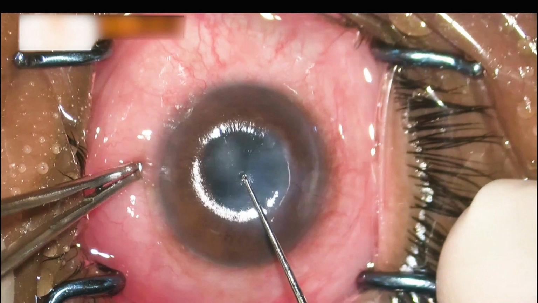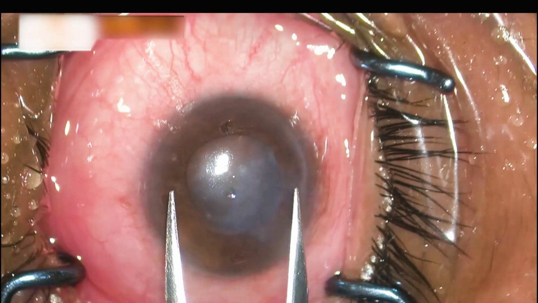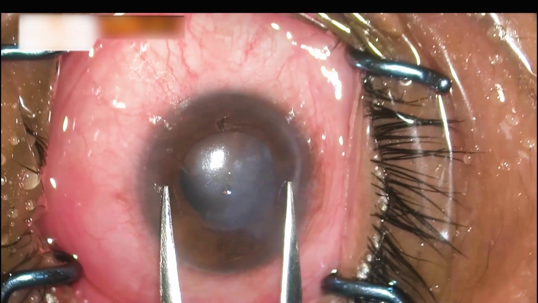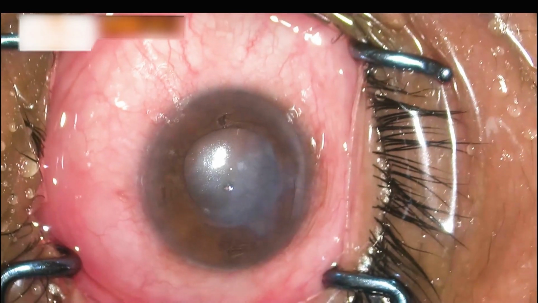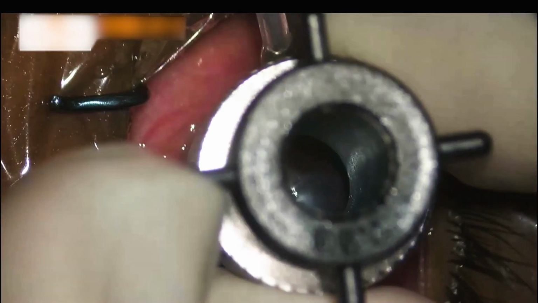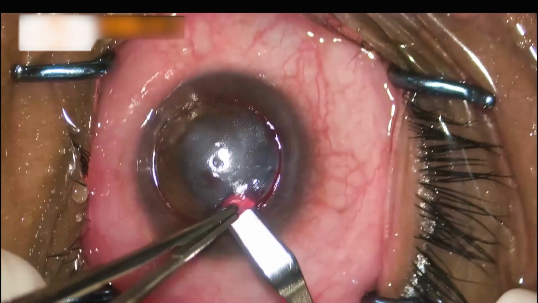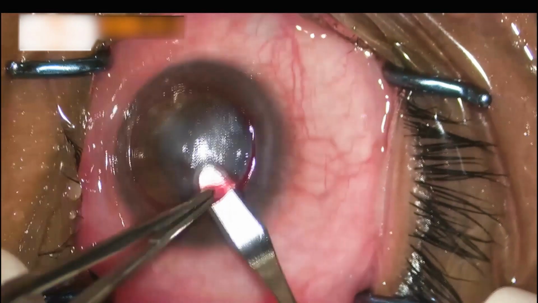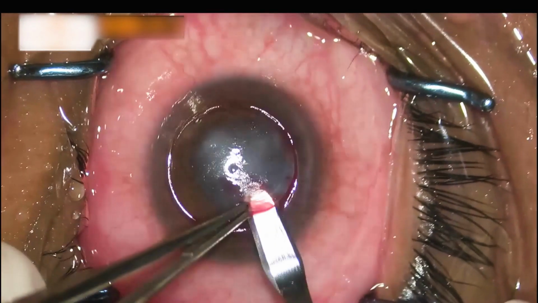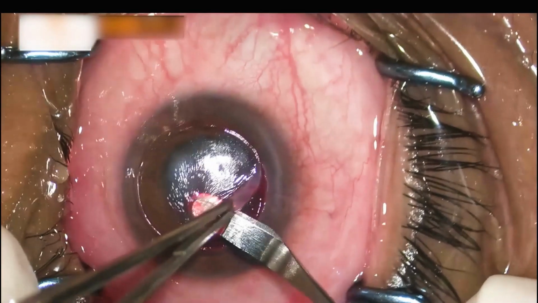Centration is marked using the dialer. A caliper is used to determine the size of trephination. Partial trephination up to a depth of 80% is achieved using a vacuum trephine of 7.5 mm size. Bleeding is noted from the deeper vessels. A crescent knife is used to partially debulk the stroma.